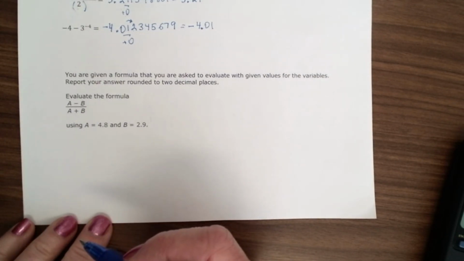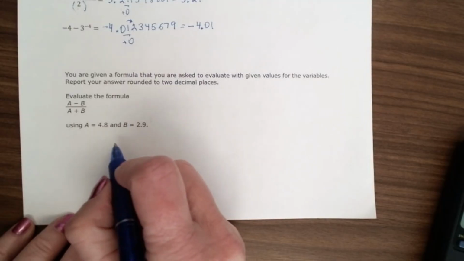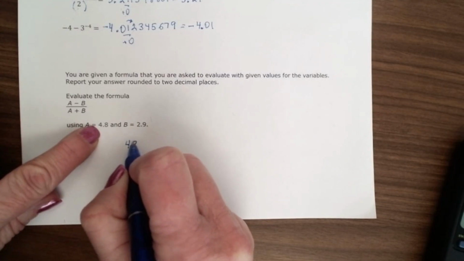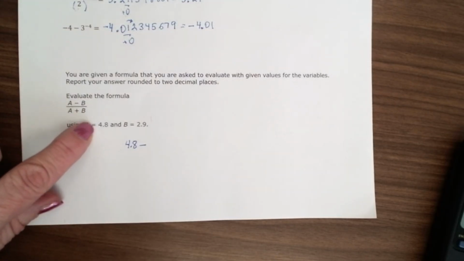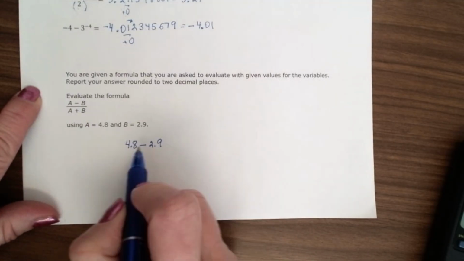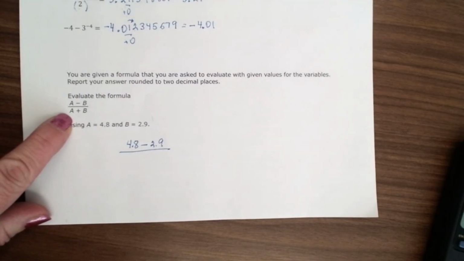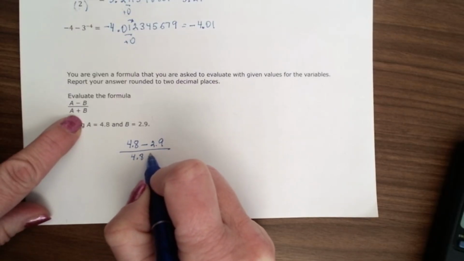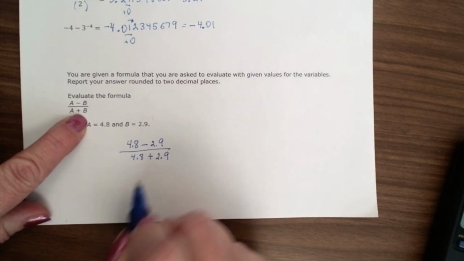It will help you to eliminate unnecessary mistakes. So we have, instead of A, we will substitute 4.8. Then we have minus. We will keep it. Instead of B, we will substitute 2.9. We have a fraction, we will keep a fraction. Again, A is 4.8. We have plus, and instead of B, we will substitute 2.9.